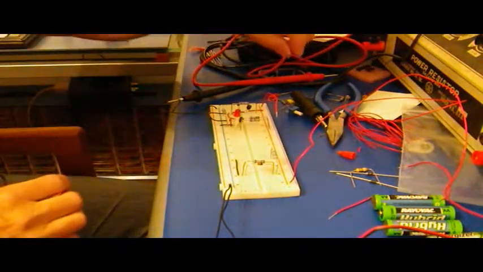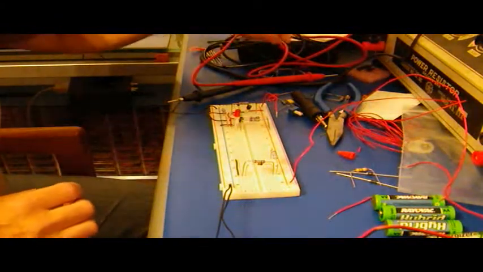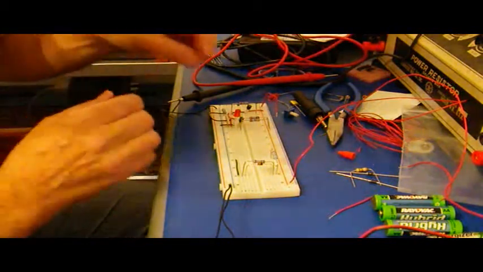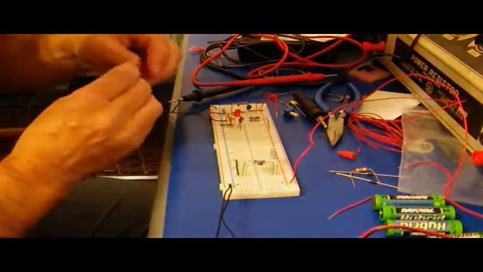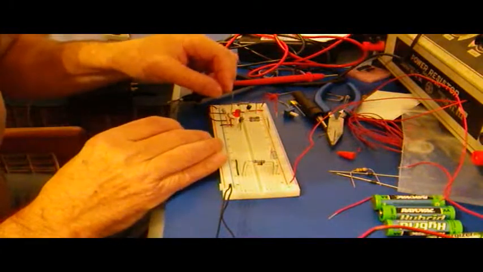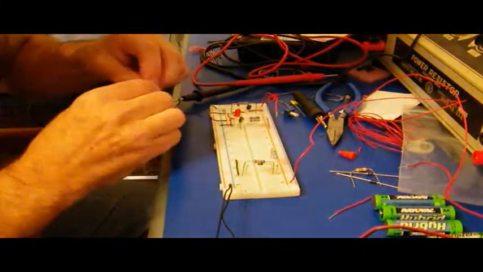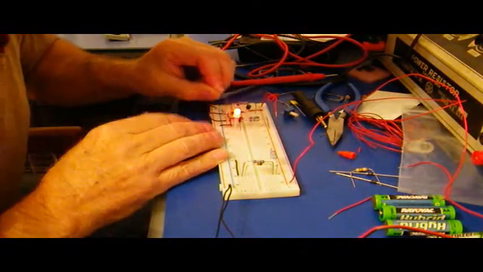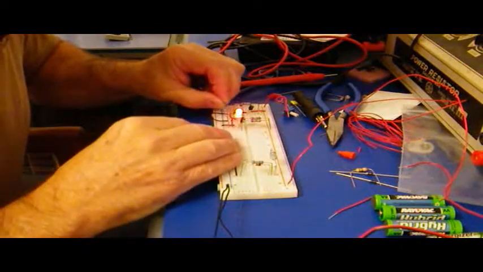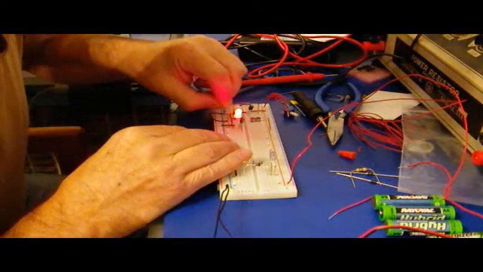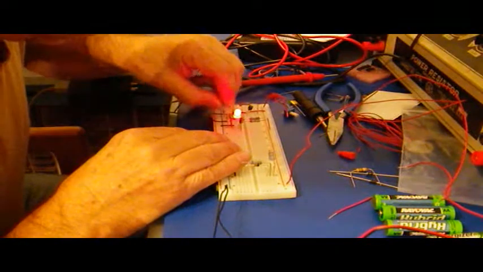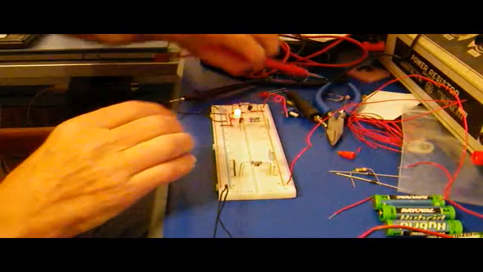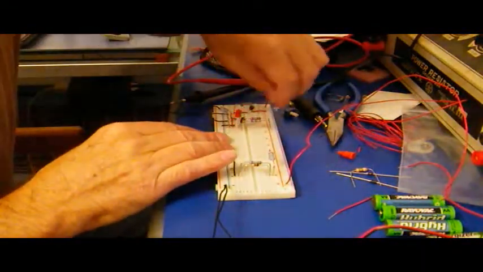But here is what I can do: take a 10k ohm resistor, for example. I sort of chose this randomly, but with some thought. And I will connect this resistor to where it becomes a grounding circuit, or a grounding path, for the base of Q1. And now I will turn the LED off.